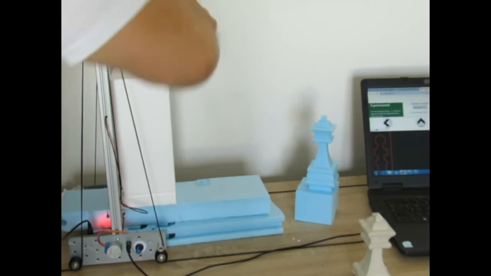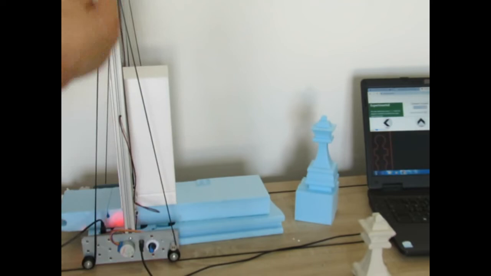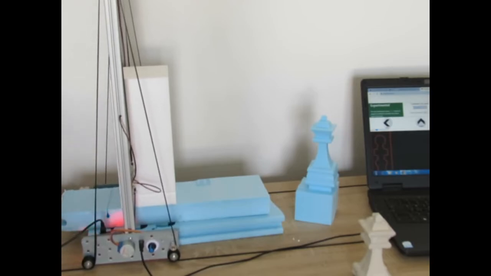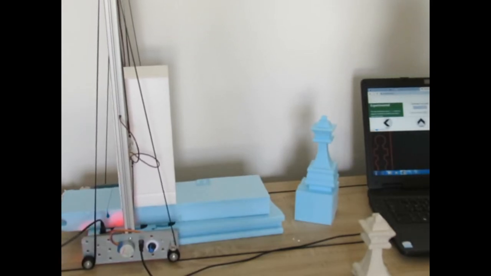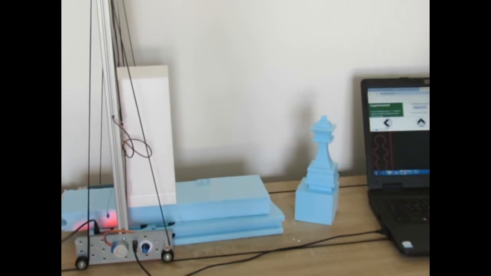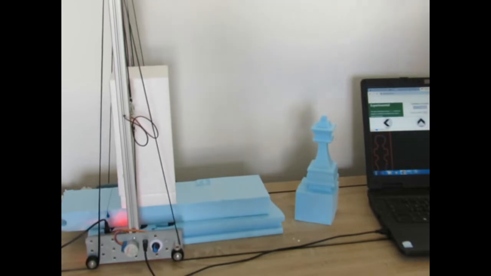Now inside makes a cut. This is the velocity of this machine. Okay, I don't know if you see better.